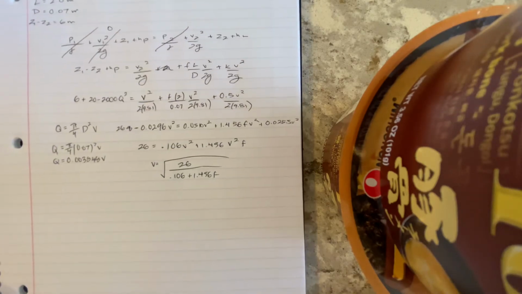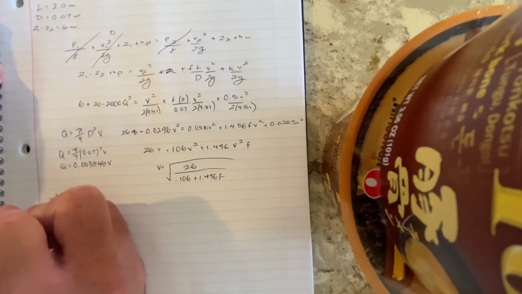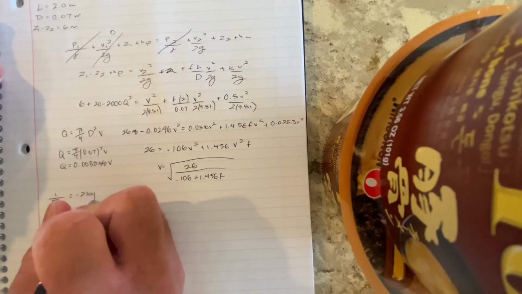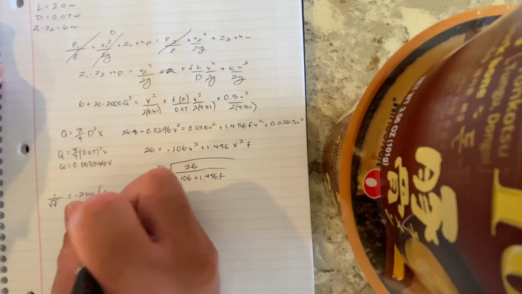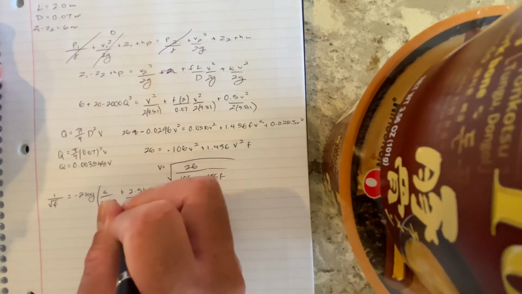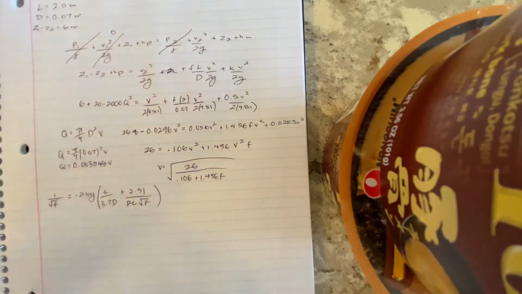In order to find f, we would utilize another equation, the Colebrook equation: 1 over square root f equals negative 2 log of epsilon over 3.7d plus 2.51 over Re square root f. And sorry, my pen's bugging right now.